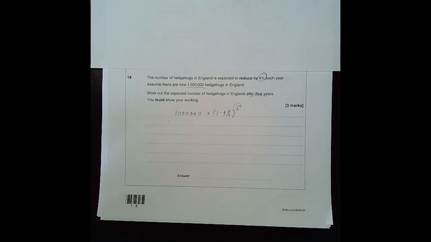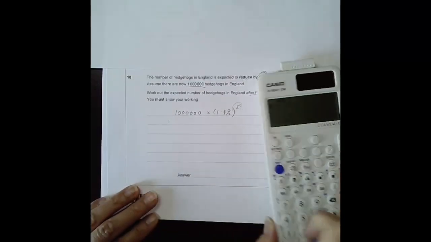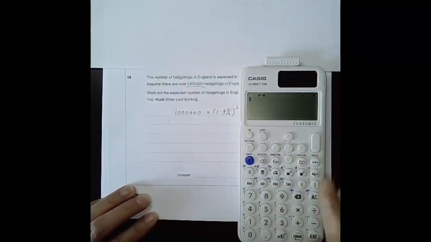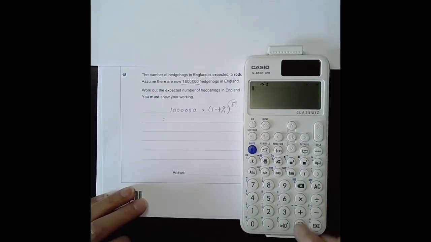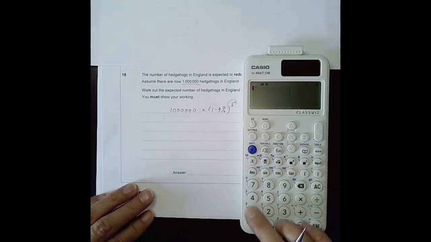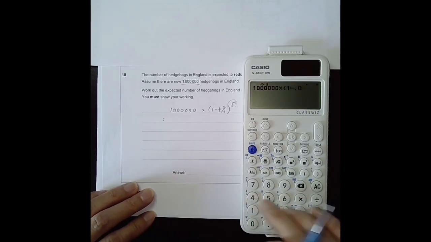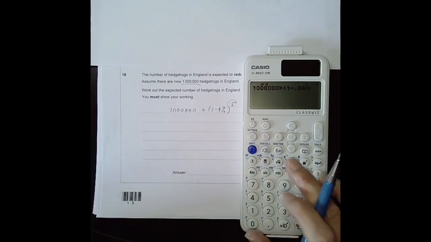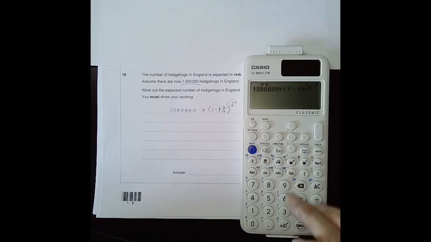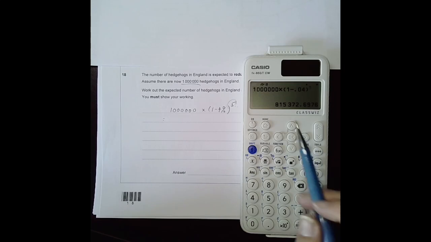You can keep doing the numbers, or other people, let us know another way you can do it. I'm just doing a lazy way. So we have 1 million, make sure you got the zeros correct, times 1 minus 4%, which is 0.96. Don't fall into the trap of 40%. And then to the power 5. So each year they are losing bit by bit, and at the end I should have that much.